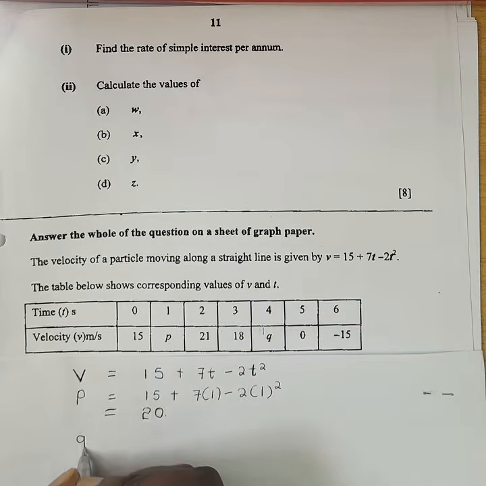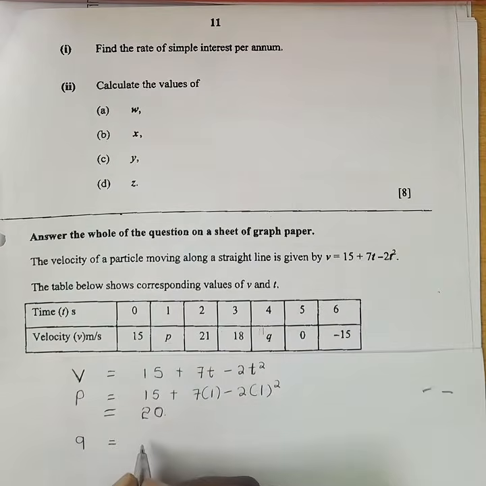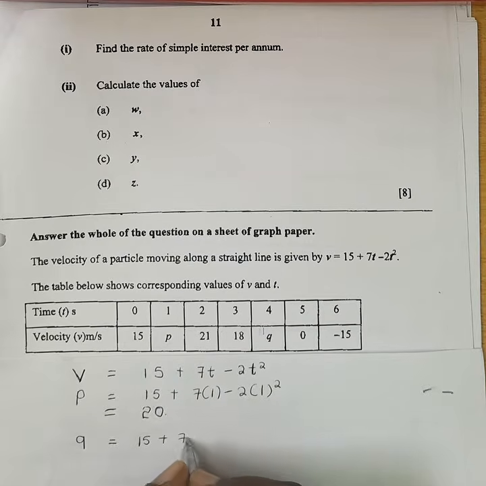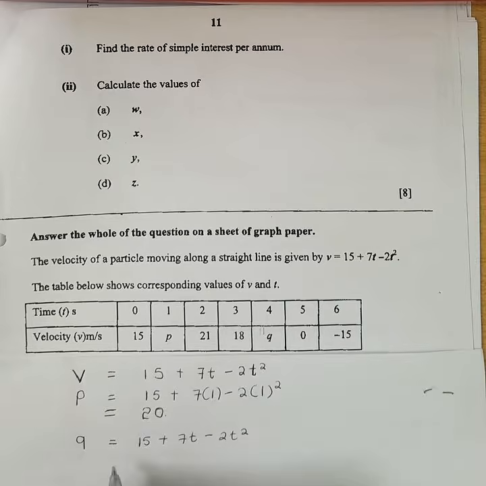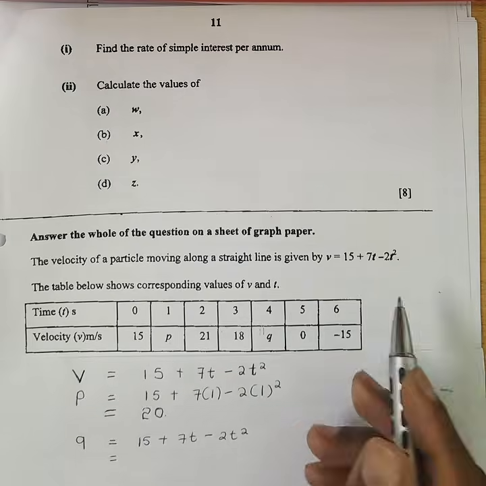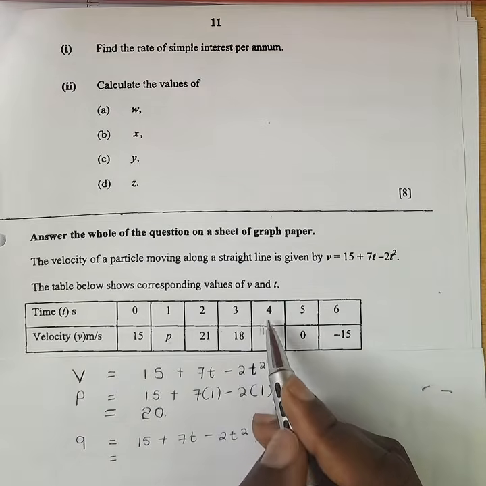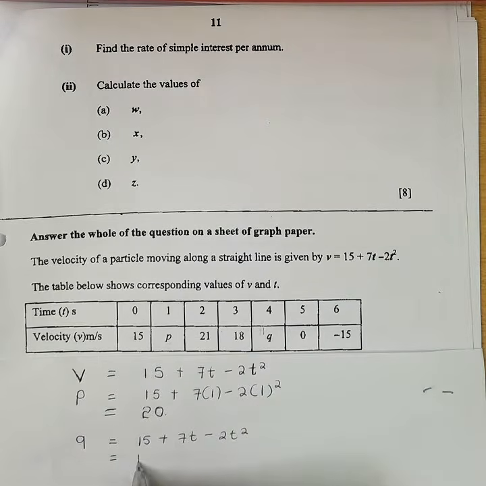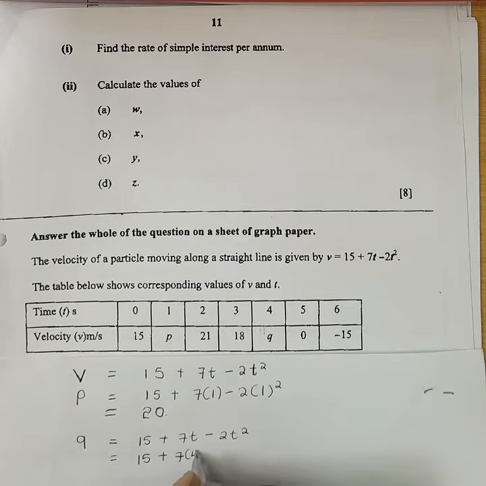We are going to say q is equals to, we write our equation as it is, which is 15 plus 7t minus 2t squared. And then the value of t that is corresponding with q is 4. So we write 15 plus 7 times 4 minus 2 times 4 squared.